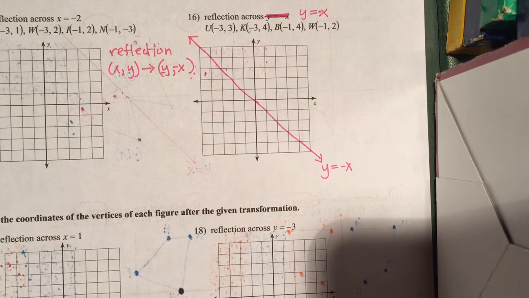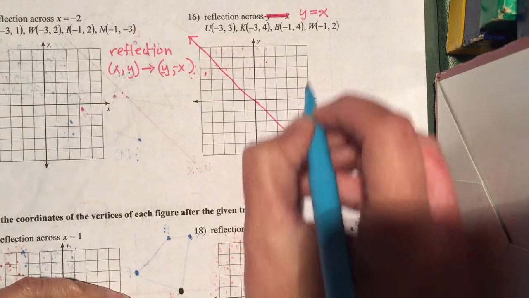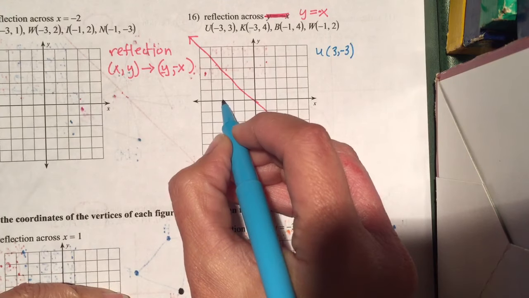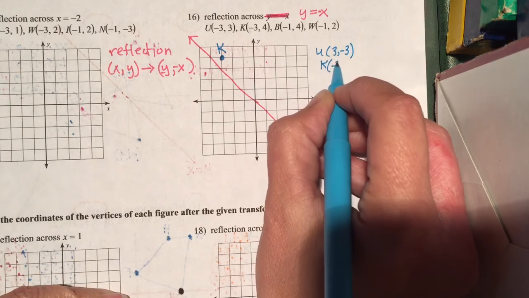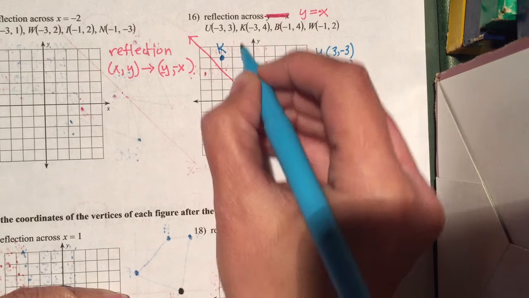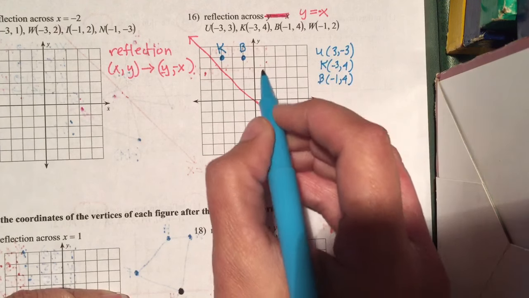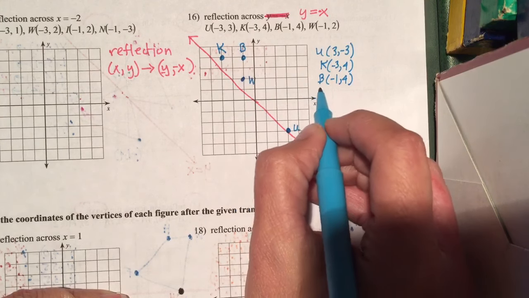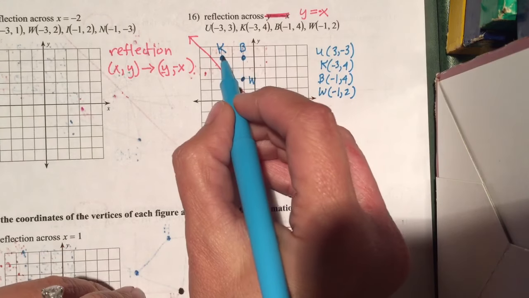So let's look at the first one. We've got u at 3, -3. We have k at -3, 4. You have b at -1, 4. And you've got w at -1, 2. So we're going to connect our points.